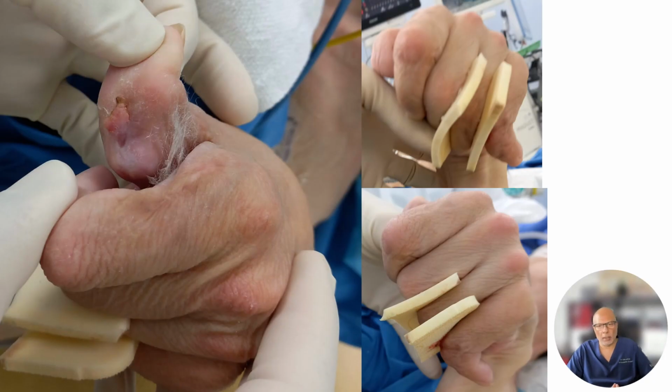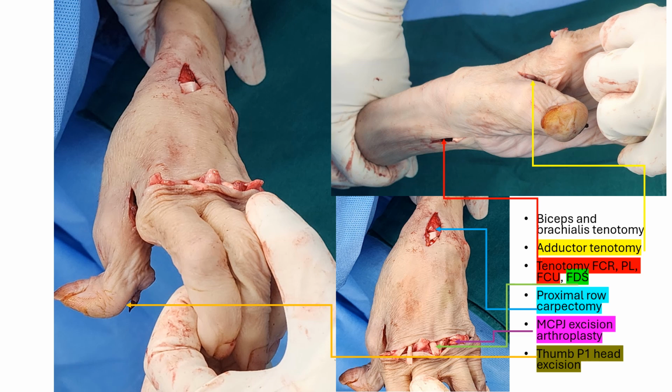Here's another view of the patient. As you can see, there is pressure ulceration in the thumb as a result of severe hyperextension deformity, and you can see that there are pressure changes in the interdigital spaces of the ring, middle and little finger with ulcerations, and therefore the importance of ensuring that these are corrected during the time. So in this case, these are the various procedures that were done.